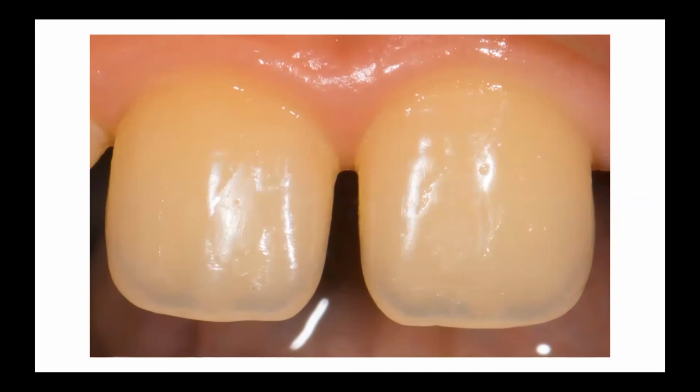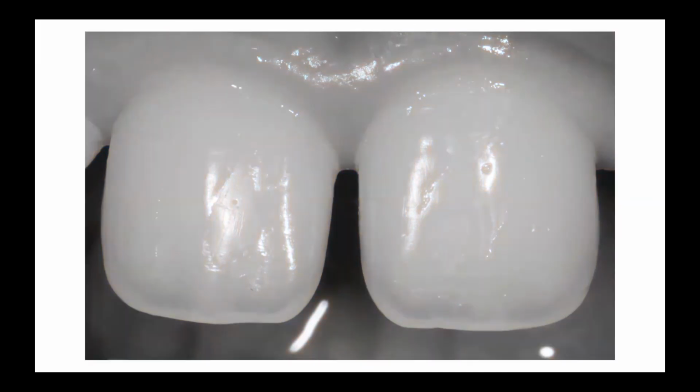And when we increase the saturation of our picture or reduce it and get this picture in black and white, our observation is confirmed.